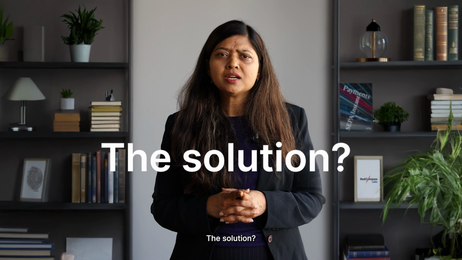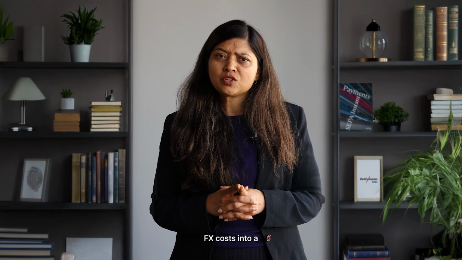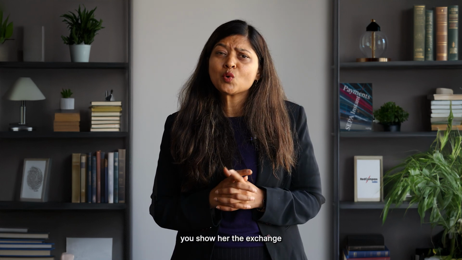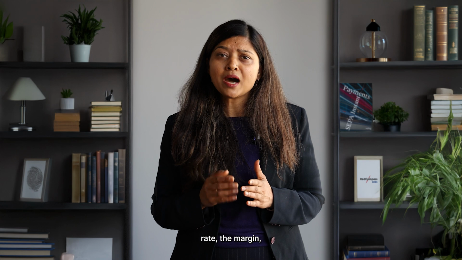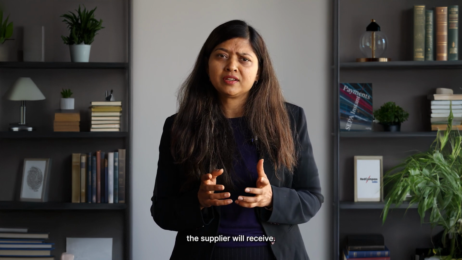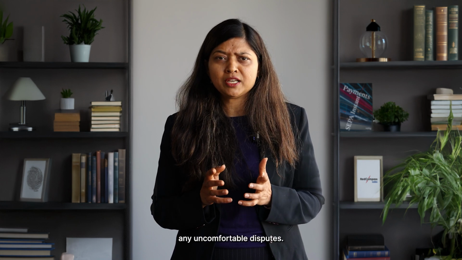The solution? Transparent pricing modules. Bundle your FX cost into a single, all-in rate. So, when Rose initiates the payment to her supplier, you show her the exchange rate, the margin, and the final Euro amount the supplier will receive. This way, you meet the IPR, protect the customer experience, and avoid any uncomfortable disputes.